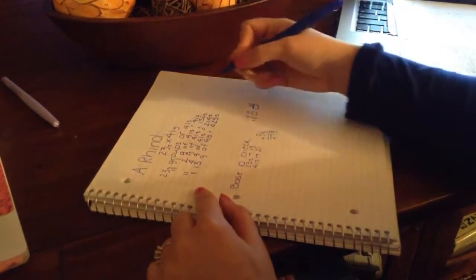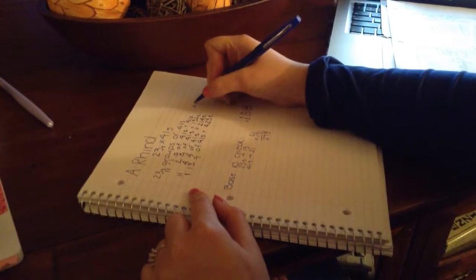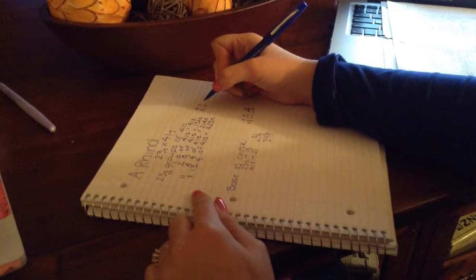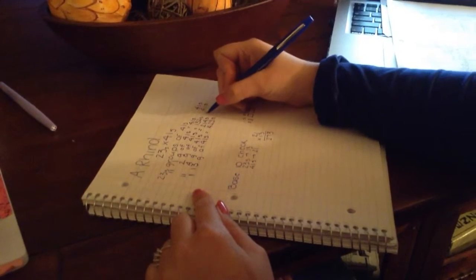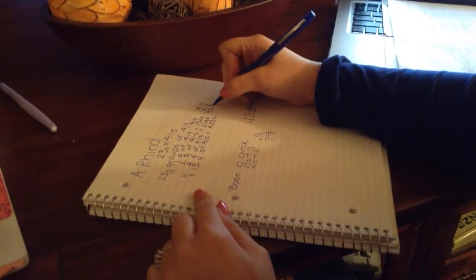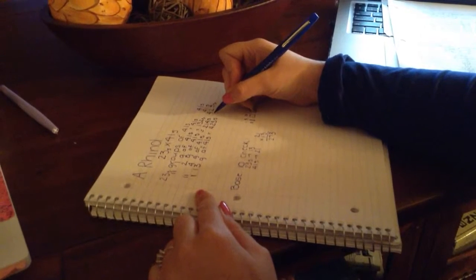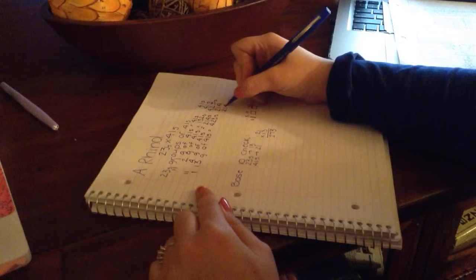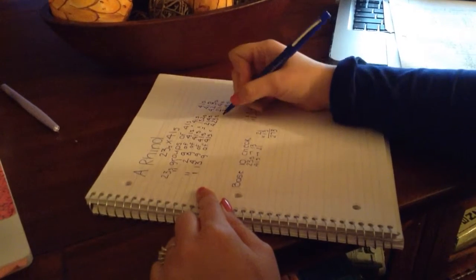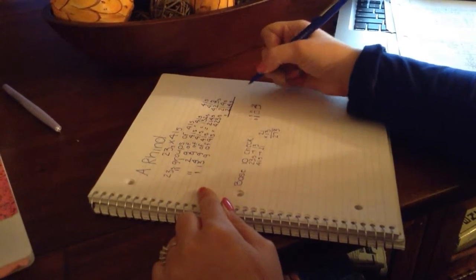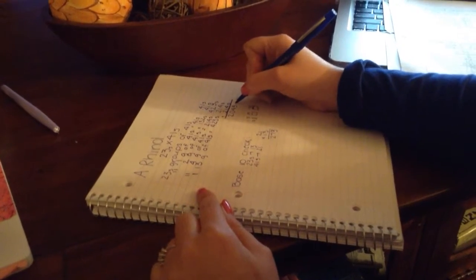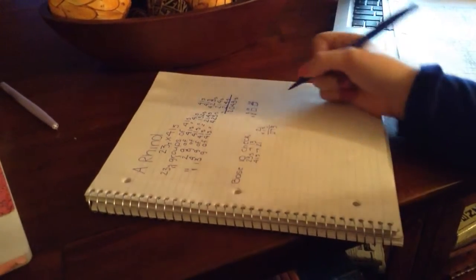So this adds to being 41 base 5, 41 base 5, plus 423 base 5, plus 214 base 5, plus 214 base 5. And then we add that all together, and we get 2043 base 5. So now we need to check it in base 10.